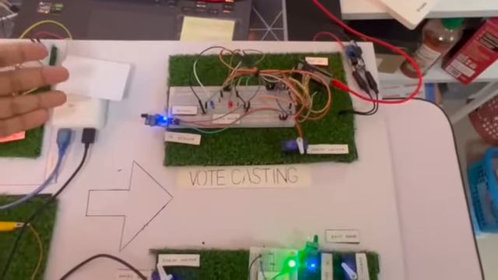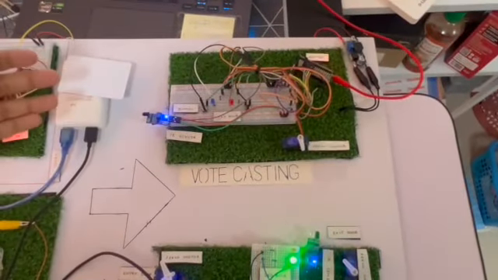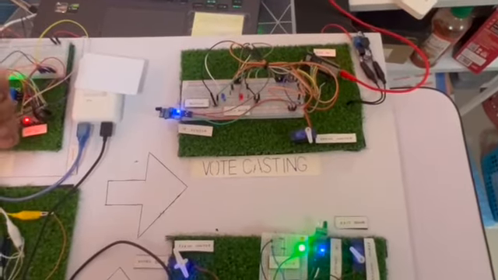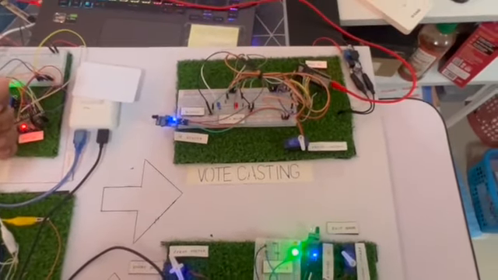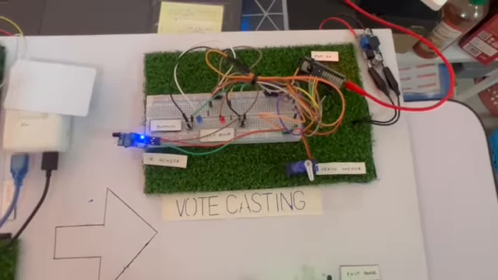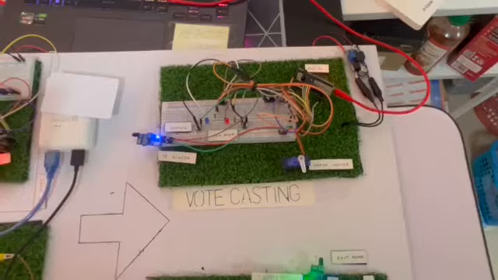The concept here is simple yet effective. When a person waves his hand over the IR sensor, a servo motor opens a compartment containing 2 voting buttons, one red and one blue. The voter then has a 10-second window to cast their vote by pressing one button.